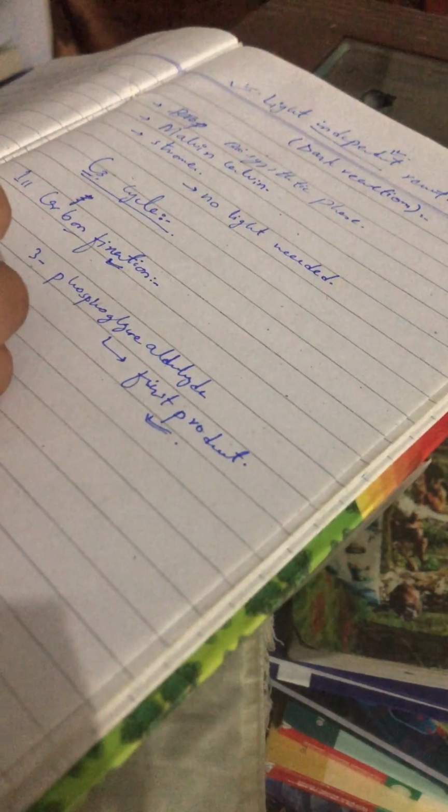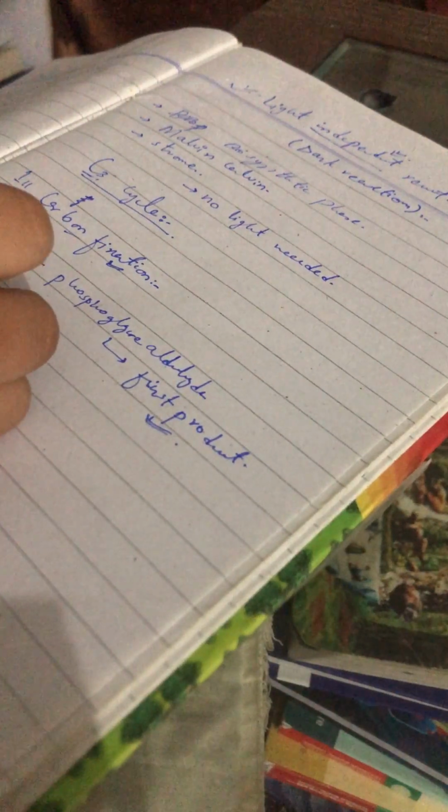After that, here we will discuss how the reaction occurs. Here 3CO2 is needed. After that, 3 RuBP is needed.